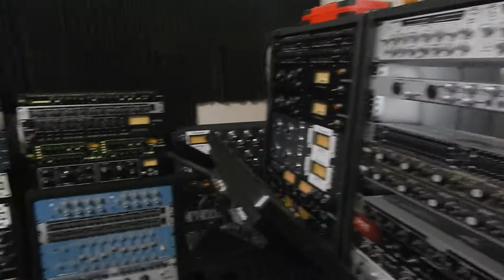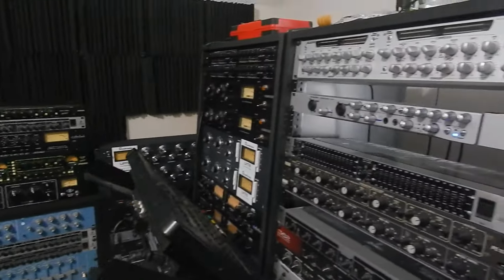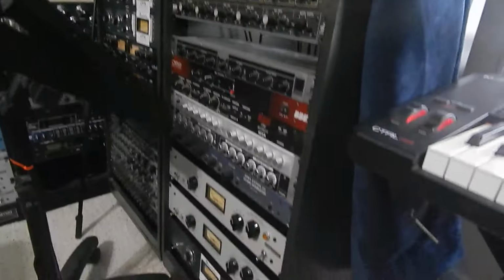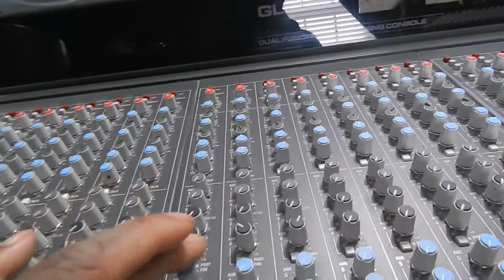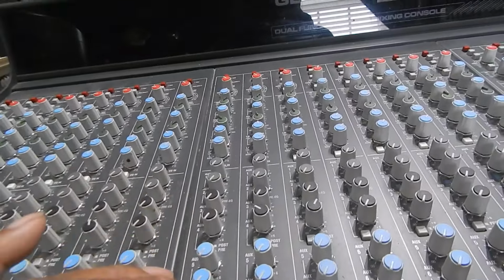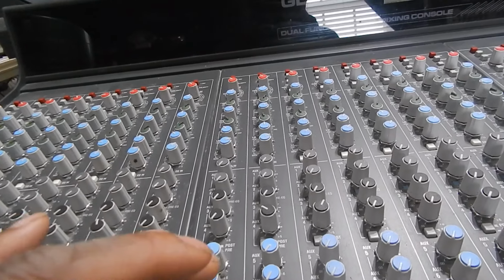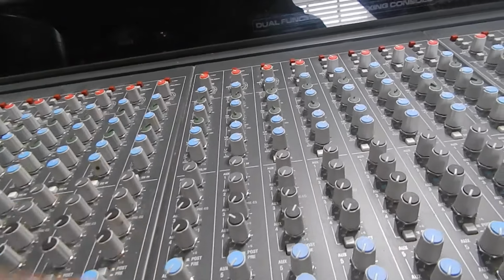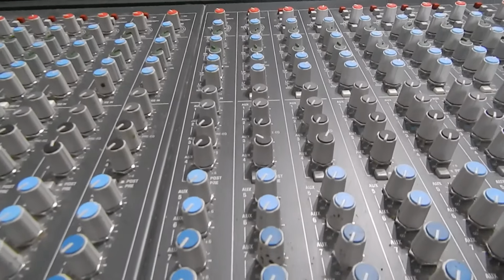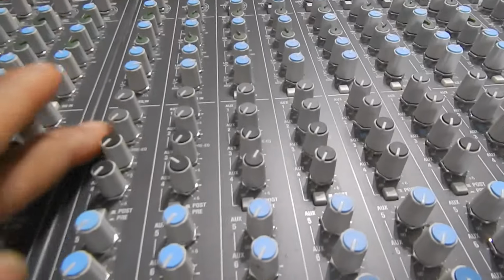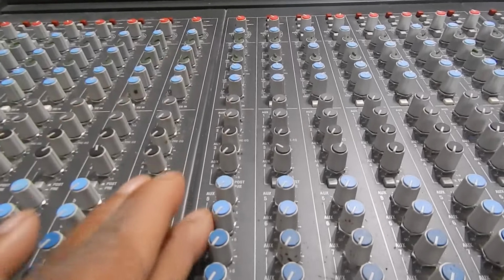We call them outboard gear, but they'll give you the option to insert outboard gear, meaning plugins on that, and then they also sometimes give you the ability to send out, meaning auxiliary sends. Like these are auxiliary sends out.